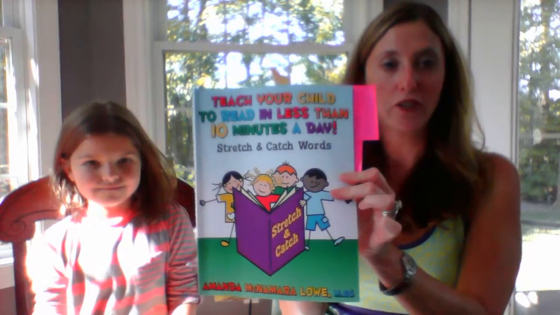So what we've done today is we're going to start with feature 4 words, so they're short I words. But we're also going to use feature 3 words because I'm going to introduce this feature to her. I've taken several words from feature 3 and feature 4, and you can find it on page 61, again, of Teach Your Child to Read in Less Than 10 Minutes a Day. And she's going to read the words from cards. I'm first going to show you the cards, and then I'm going to show Jane the cards so that you at home can see exactly how I do this.